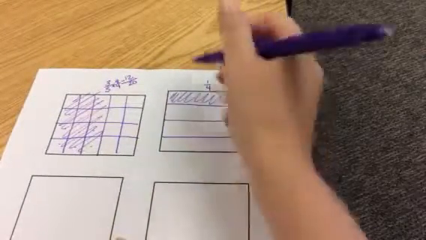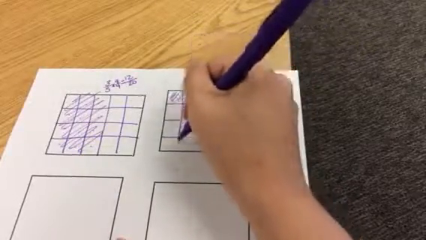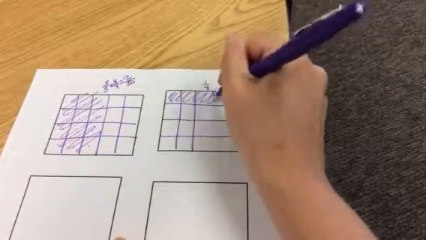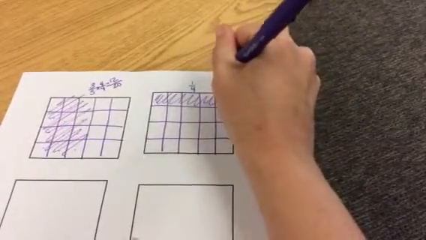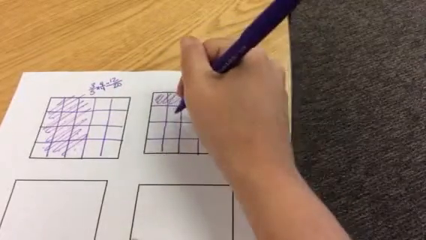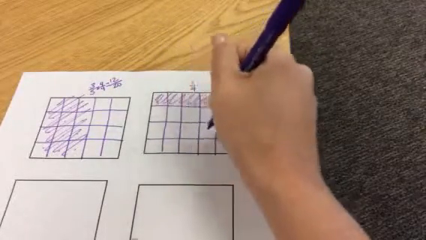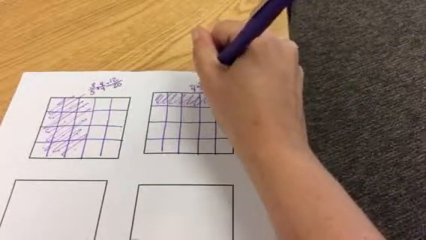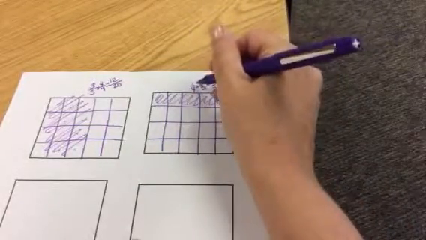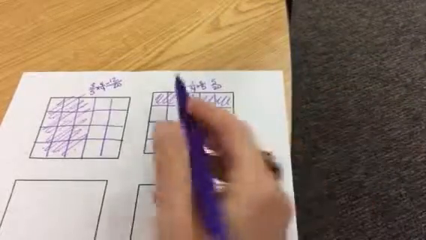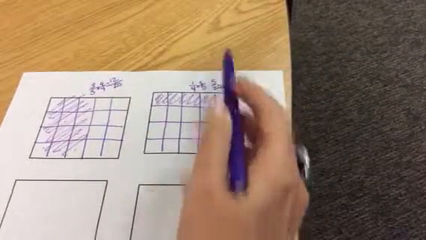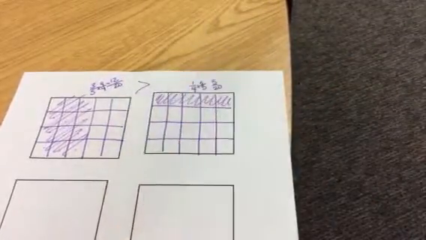Now over here, I have it in fourths. I'm going to split it into fifths. And so I should have 20ths still. I split it into fifths, and 1 times 5 is 5. So now I can compare 12/20ths to 5/20ths and know that this one is bigger.